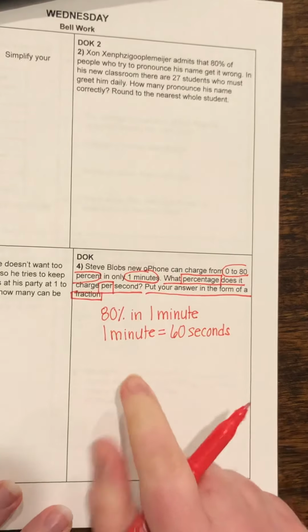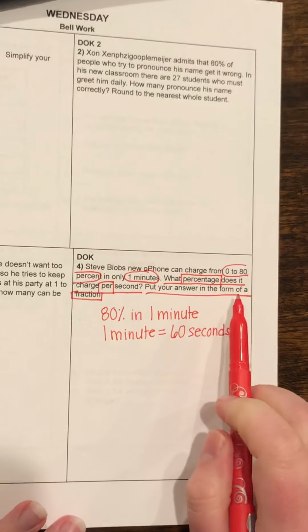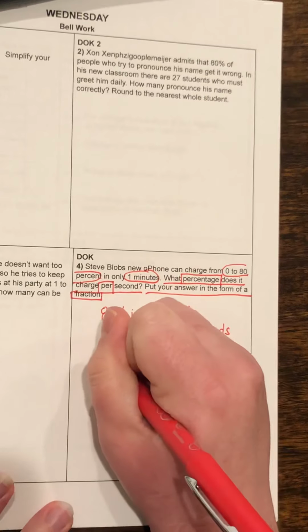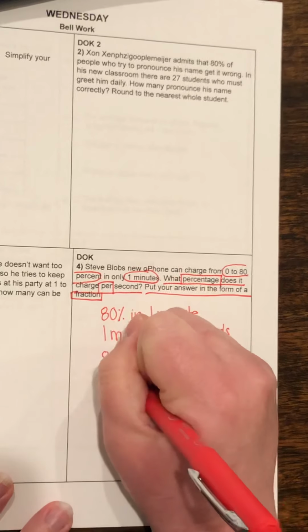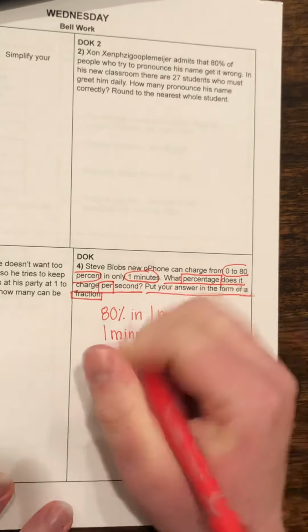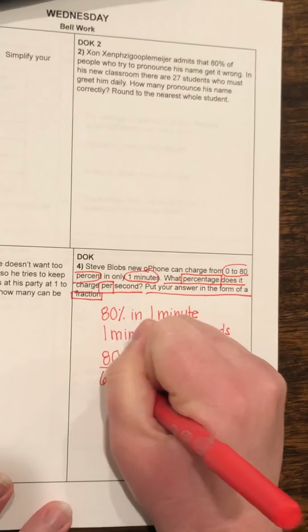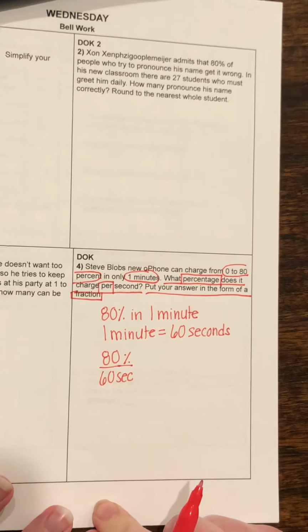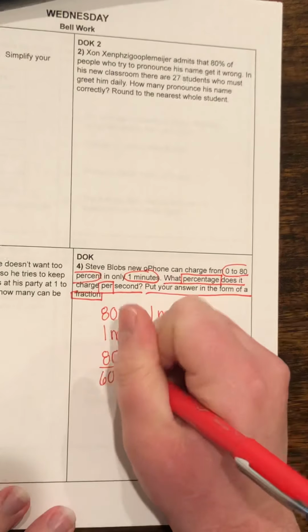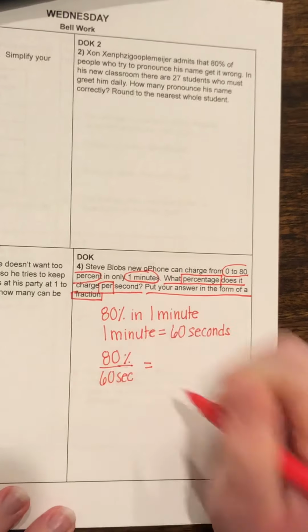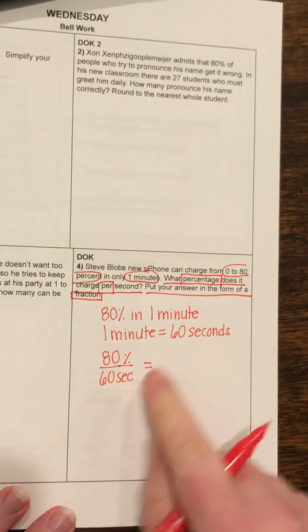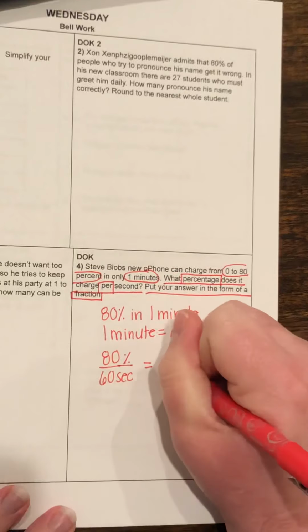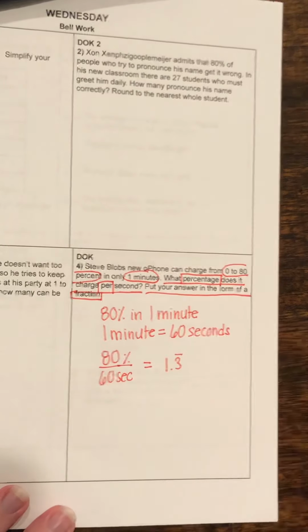All right, so if we can go 80% in 60 seconds, that's the same as saying 80% over 60 seconds. It's a little ratio problem here. So 80% in 60 seconds. And we have an improper fraction here if we were going to solve this out because it wants it as a fraction. So we could say, okay, if I divide these out, I'm going to get 1.3 repeating.